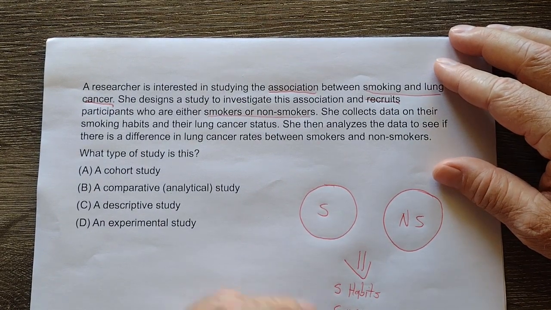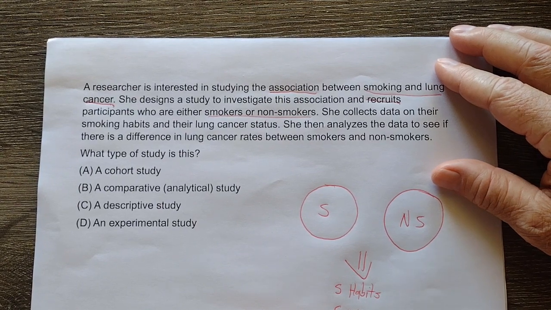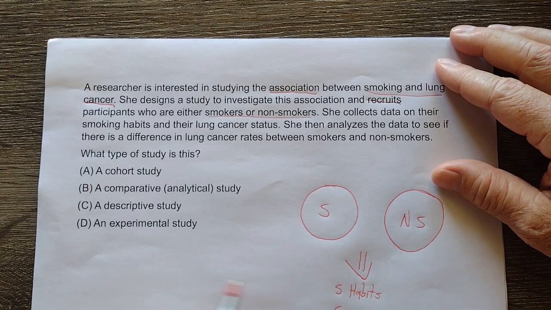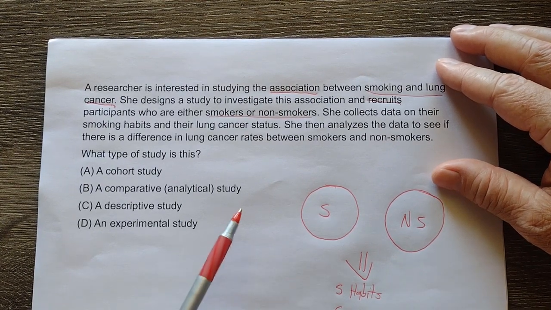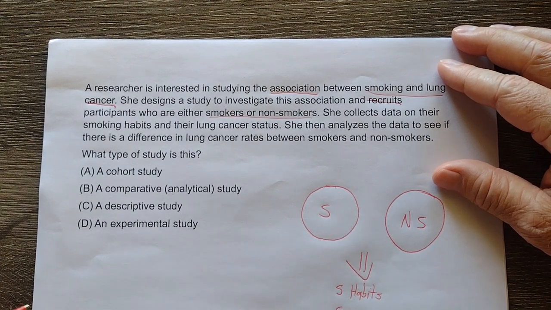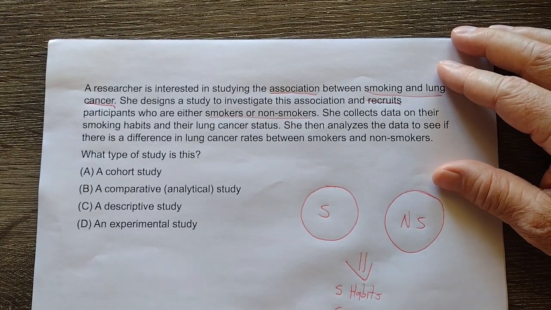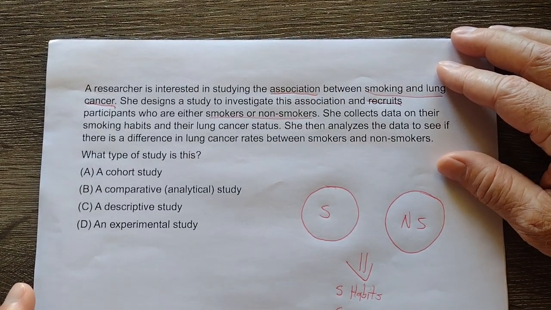And so the outcome would be cancer rates. So to me, this definitely looks like there's 2 groups and they're doing some kind of analysis. Rates. And they're trying to come up with some kind of an outcome.